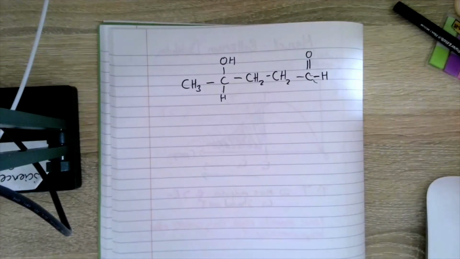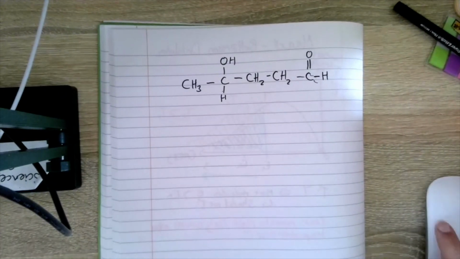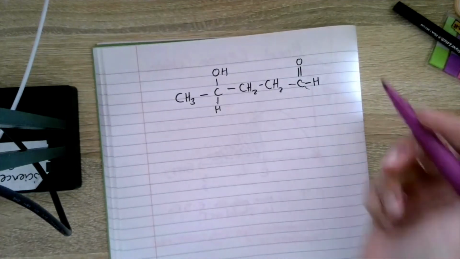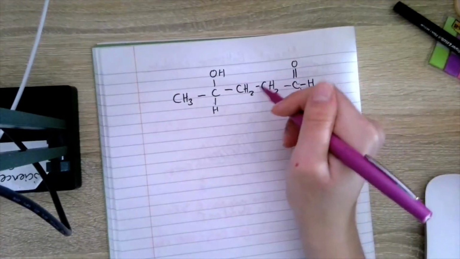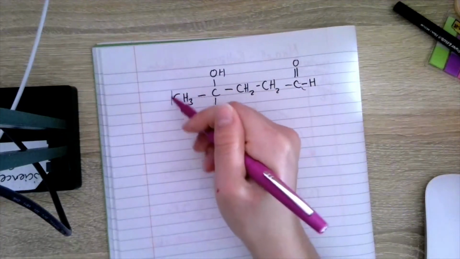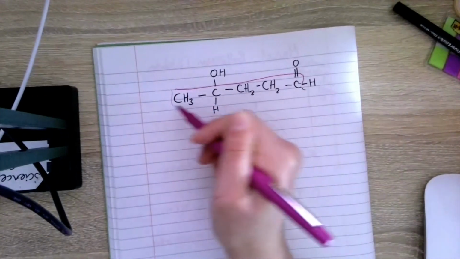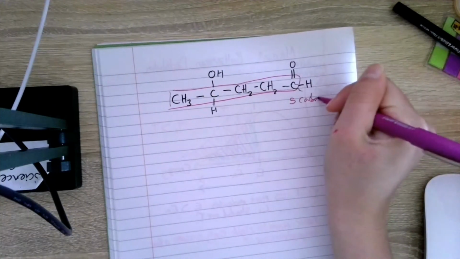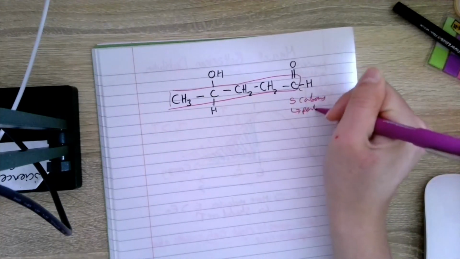Just one final molecule to look at. So first looking at our longest carbon chain, so that's 1, 2, 3, 4, 5. So because it's 5 carbons, we're looking for a pent prefix.